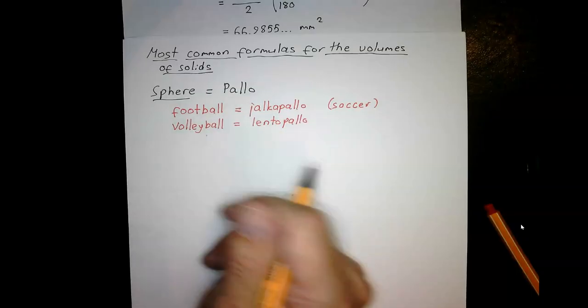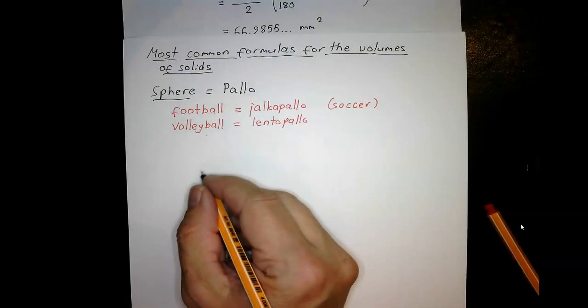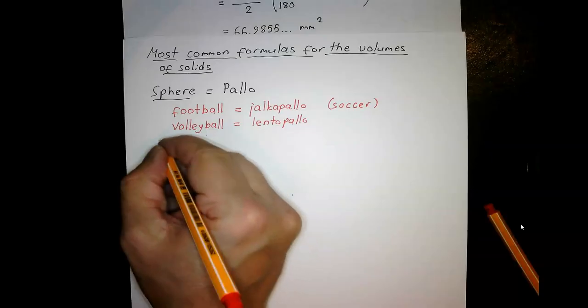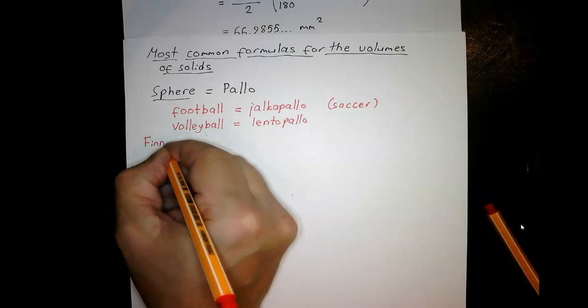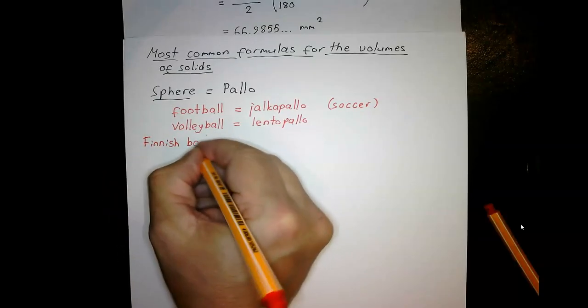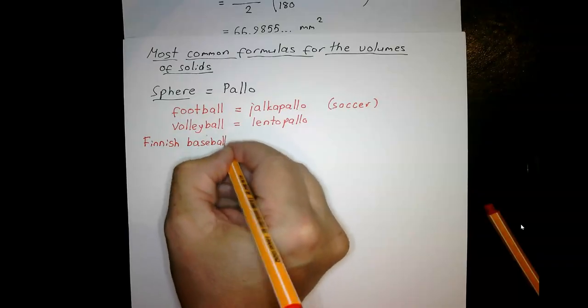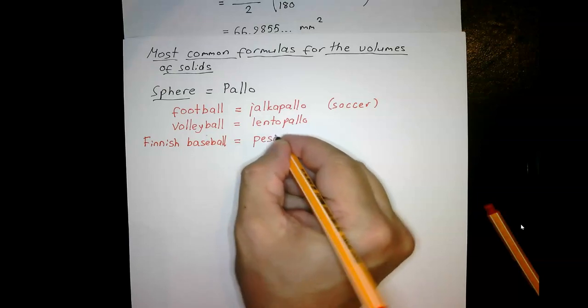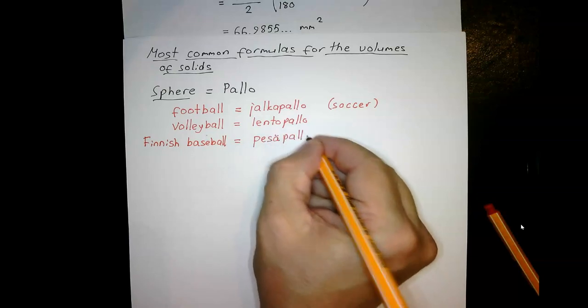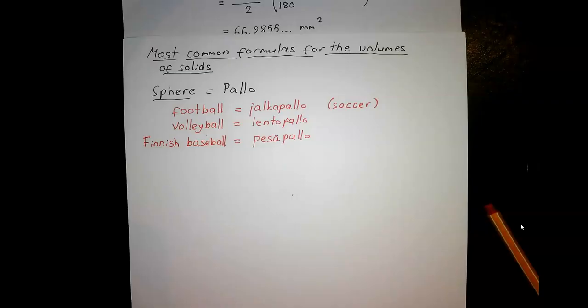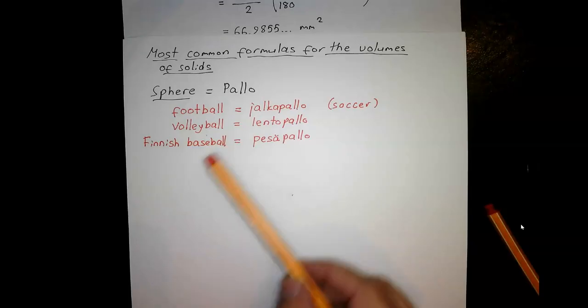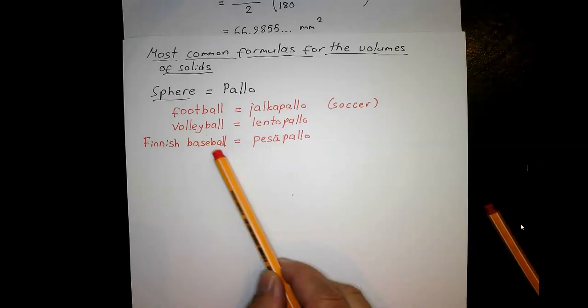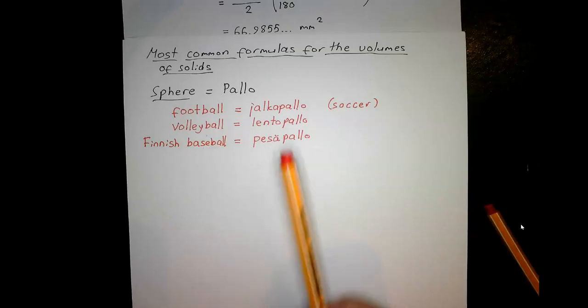And what else? Well, Finnish baseball, it is in this area of Finland we are living. This is very common. It is not the same baseball as they are playing in the USA, but it is a Finnish variant of that game. Pesäpallo. Pesä means same as base.